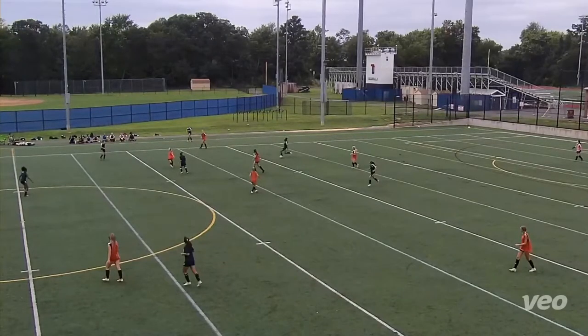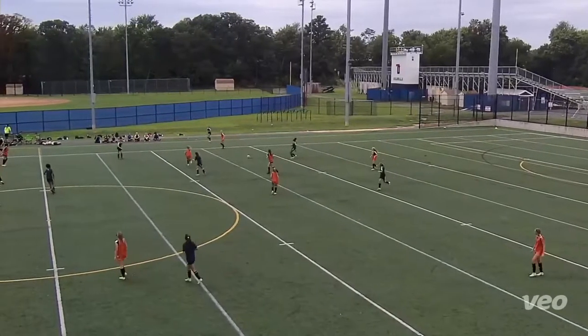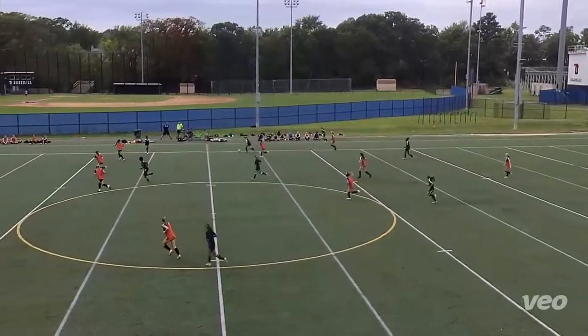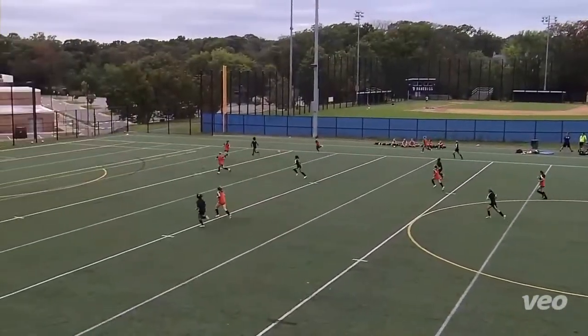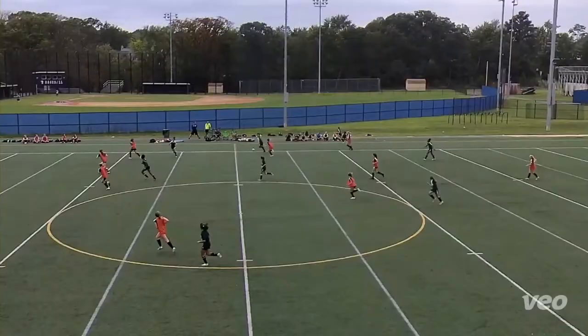The gap that we have right here is something that ultimately, if our back line and our six are too far apart, it creates some problems for us in terms of how we're going to be able to defend it. So you see that they do break that line. Players start to run forward. And again, it creates that situation where five players are now out of the play, as you can see.